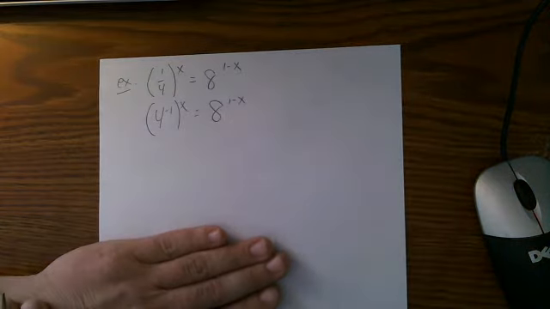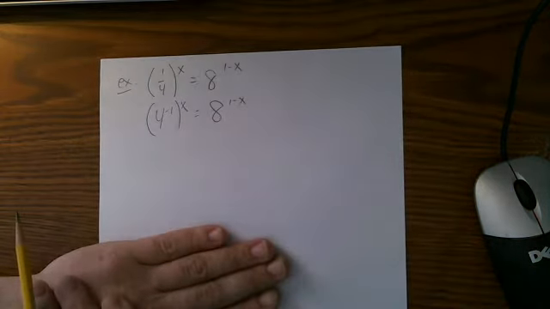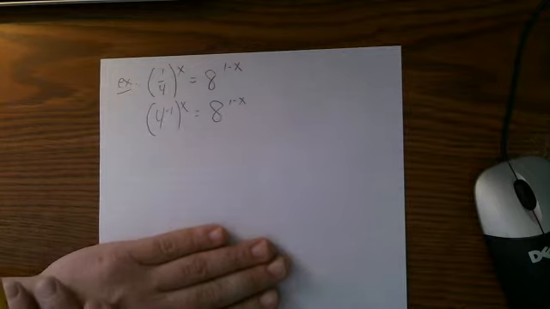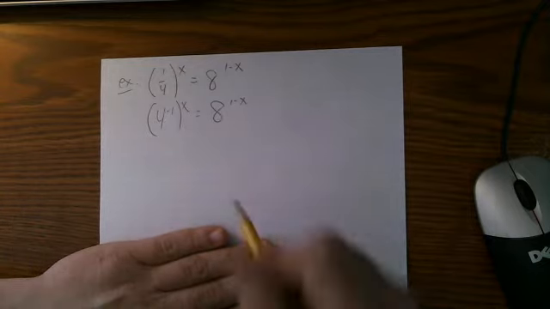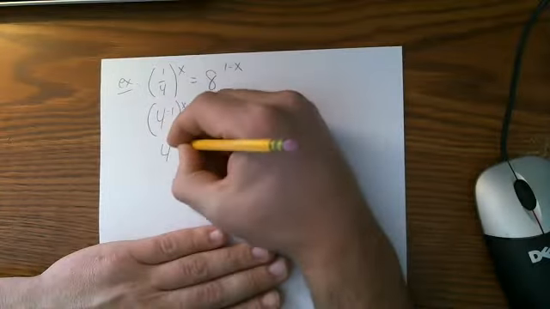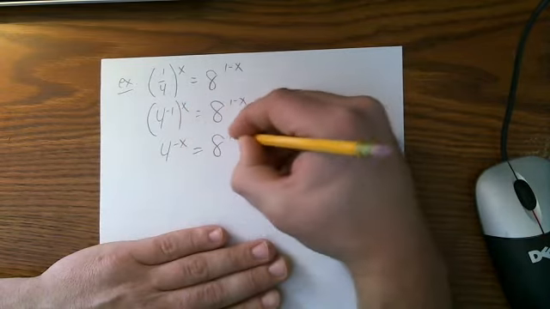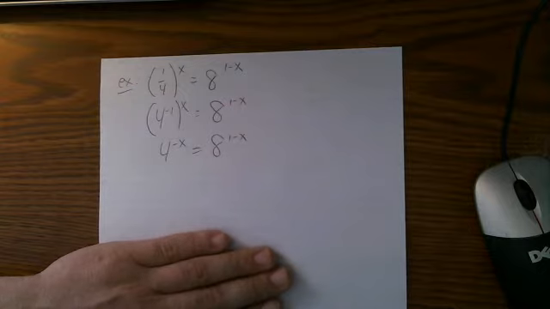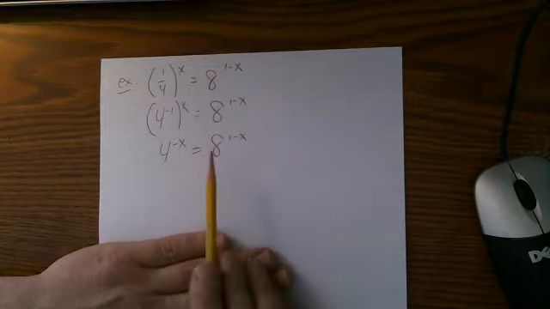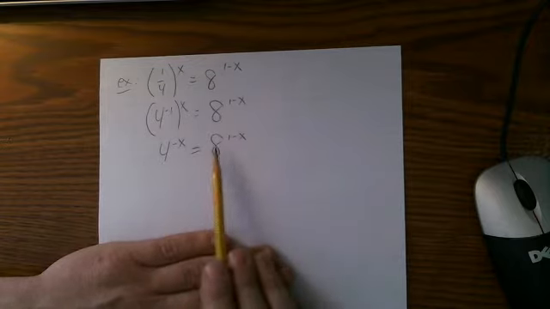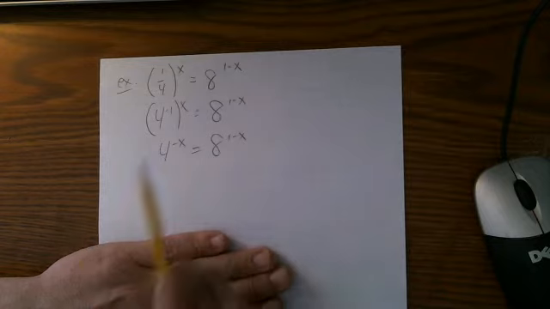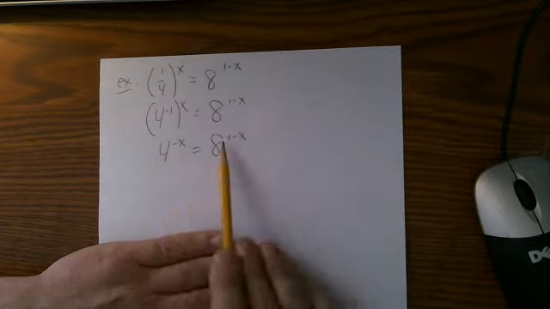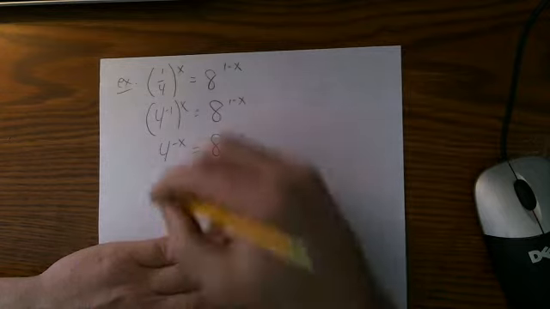So the story here is that if you're working with a fractional base, express that as an integer with a negative exponent. Now we have a new resulting equation, which is 4 to the negative x equals 8 to the 1 minus x. And now we can more easily substitute for 4 and 8. So let's see if 4 is our common base. 4 squared is 16. Nope, I cannot express 8 with a base of 4. But I can express both of these bases with a base of 2.